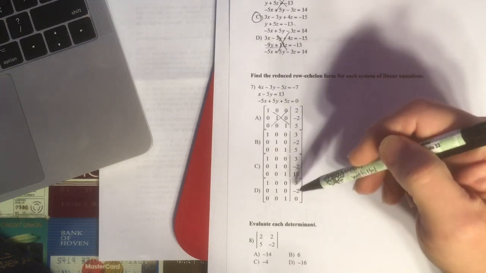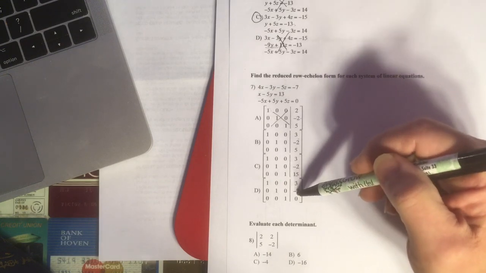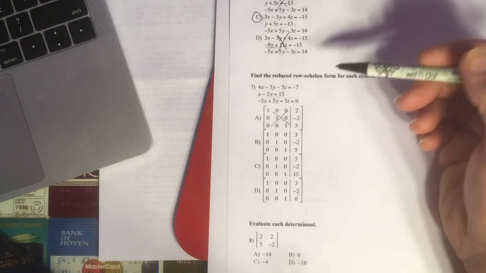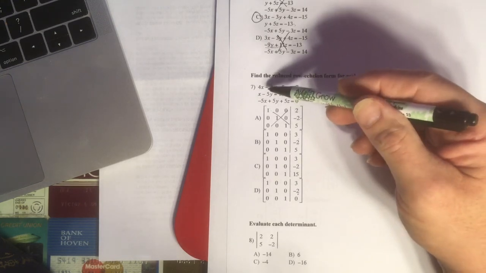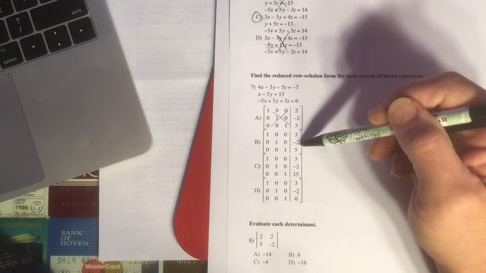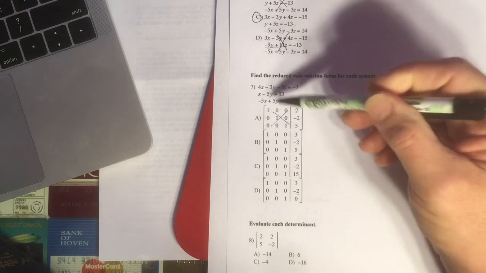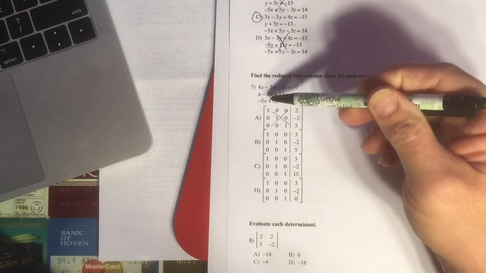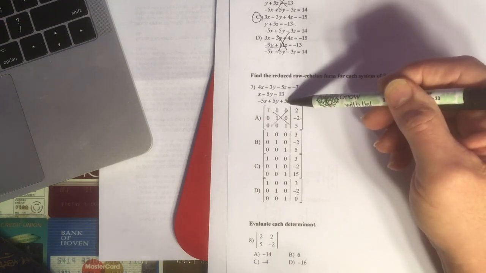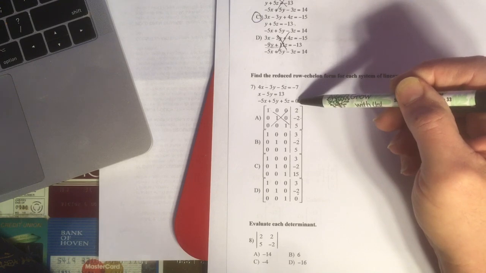So these three have that. So we've only eliminated one so far. So let's move to this one here. If I put in 3 and negative 2 and 5, I get negative 15 plus 10 plus 25. That's not going to equal 0.